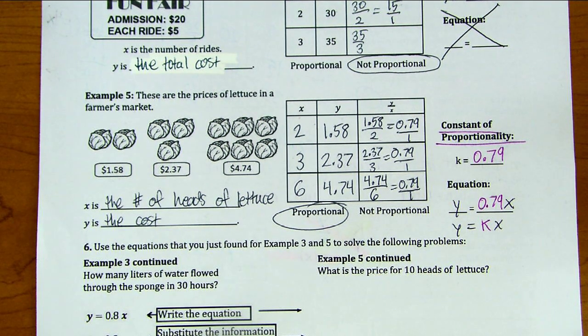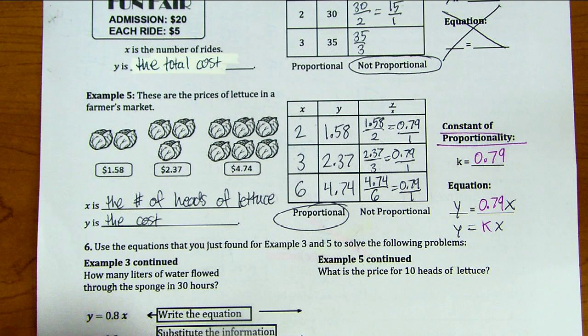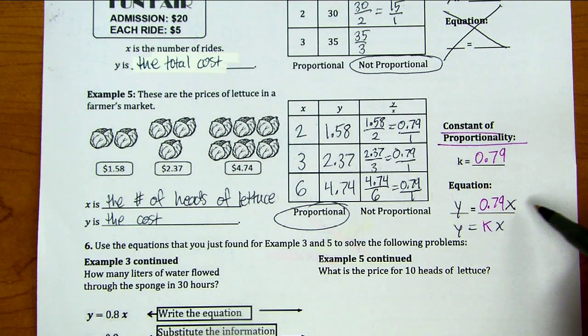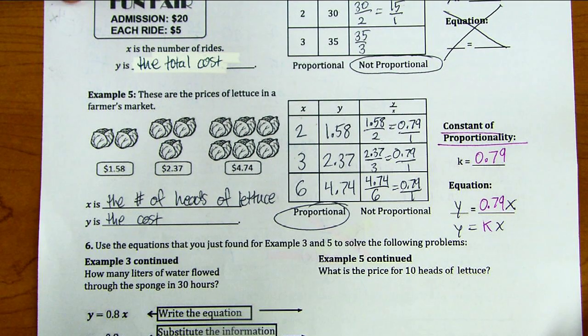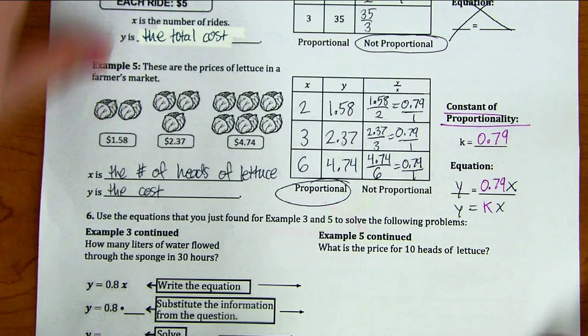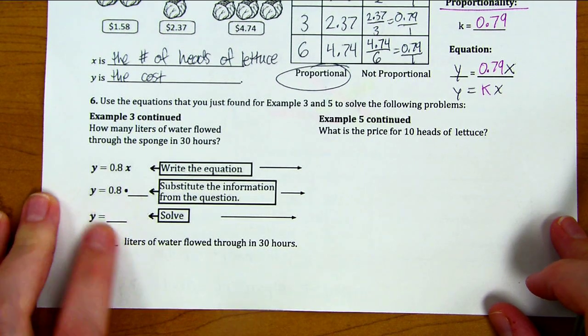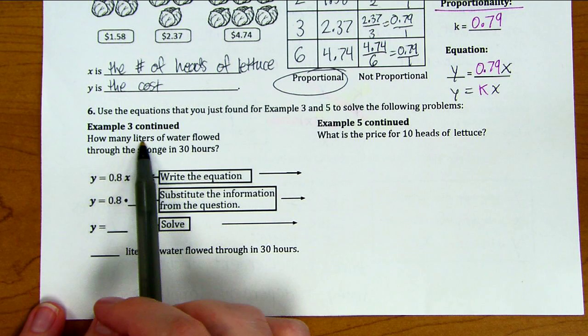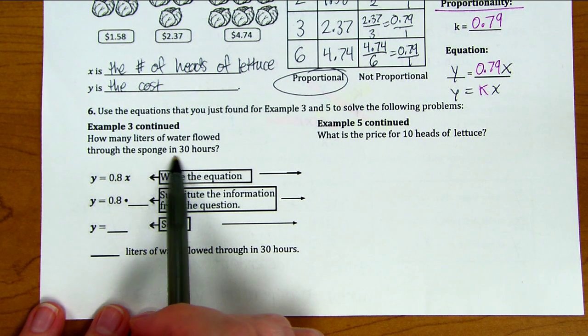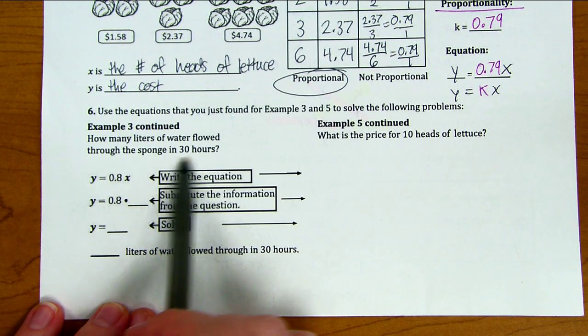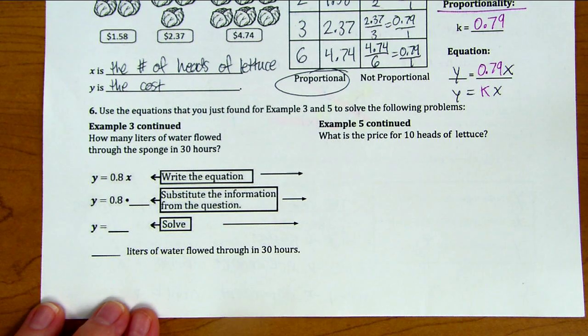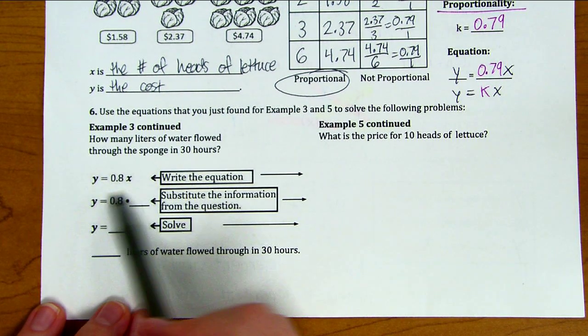Now, like I said before, we can use this equation to help us calculate other amounts of information. So if we look at number 6, we are going to use this equation to calculate how many liters of water flowed through the sponge in 30 hours. That was not something that was measured. We can see Scott only measured how many liters flowed through the sponge in 10 hours and 15 hours, but we can take our equation. We always want to write out the equation.